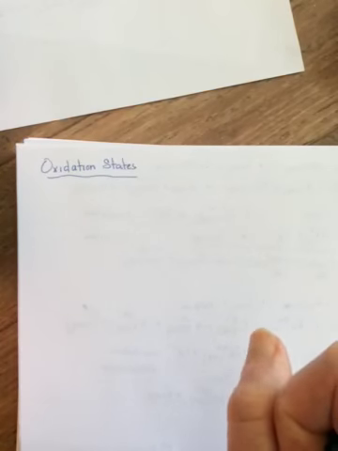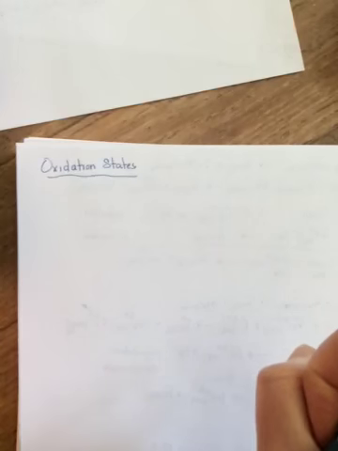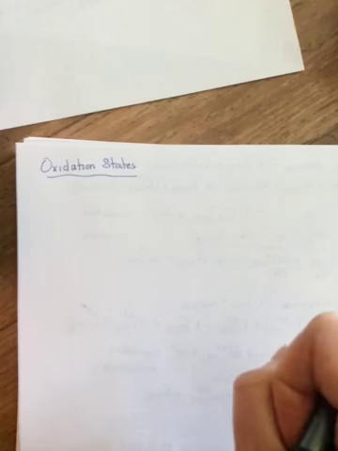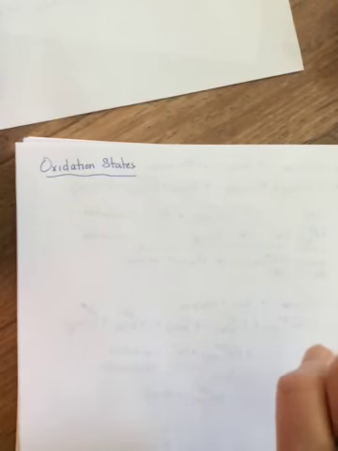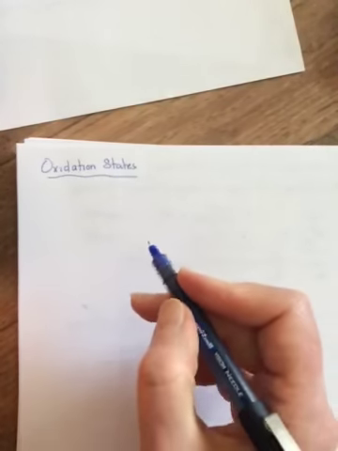So really, an oxidation state is the apparent net electric charge that an atom would have if the electron pair in a covalent bond belonged entirely to the one that was more electronegative. Okay, so what does that mean in English?